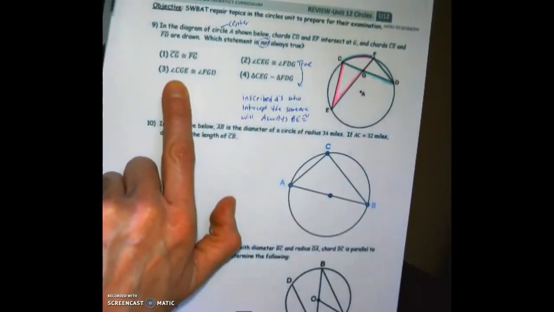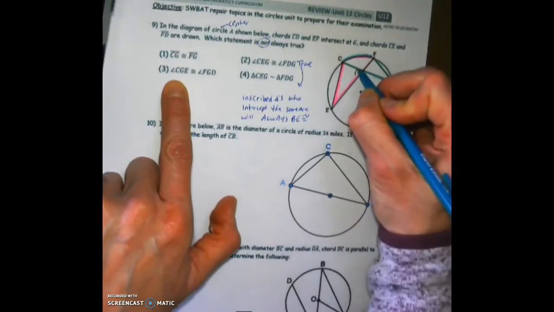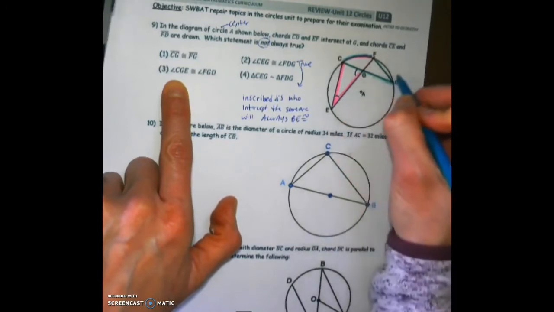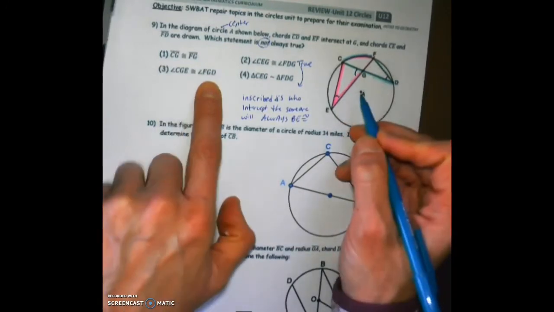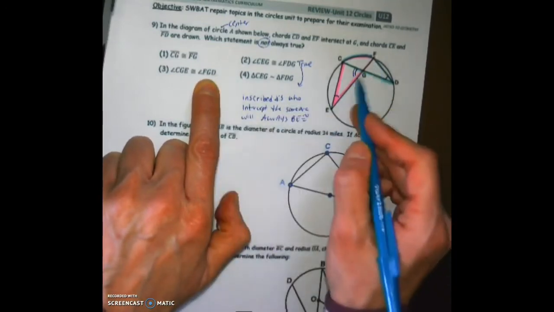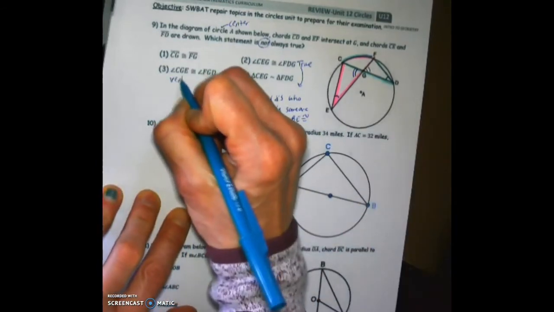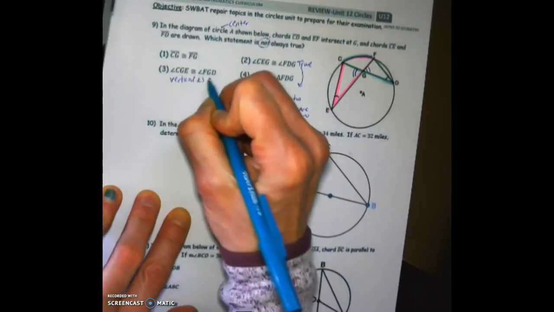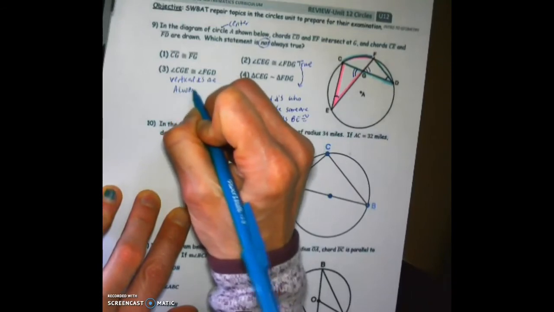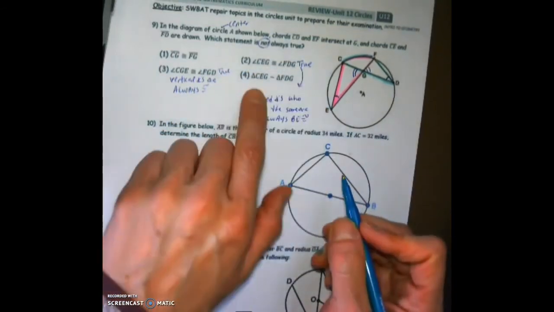Okay, let's look at choice 3. Angle CGE, that's this angle here. So we know that this angle and this angle are congruent. Okay, so two arcs are on this angle. And angle FGD. Oh, those are vertical angles. Vertical angles are always congruent. So this will always be true. So let's look at choice 4.